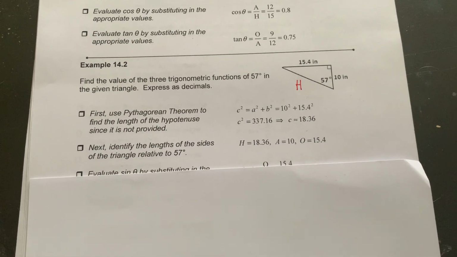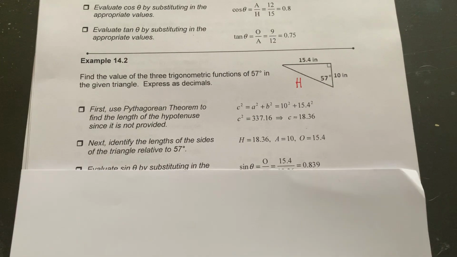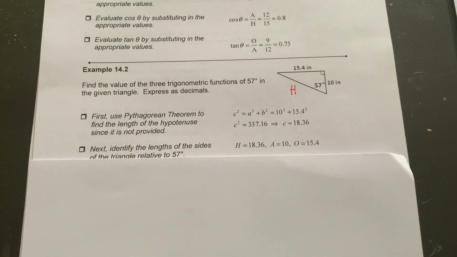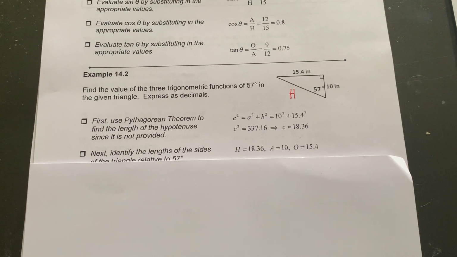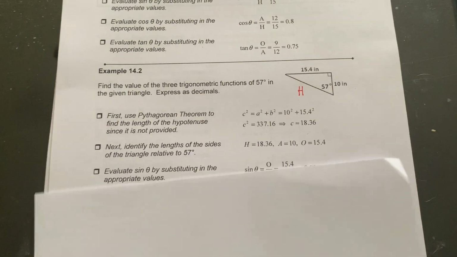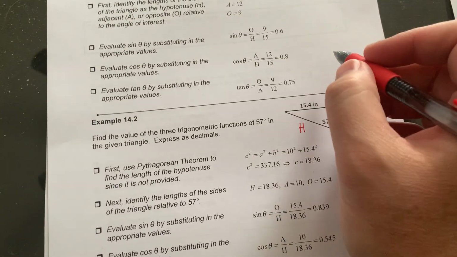So from there, all I need to do is go back and identify my hypotenuse, which is 18.36. The adjacent and the opposite, from the perspective of this 57 degrees: the opposite here is the 15.4. The adjacent is going to be this value 10. I'll mark these in here.